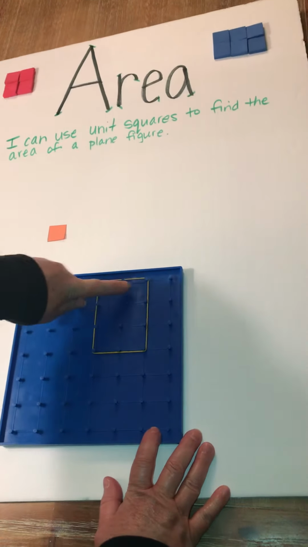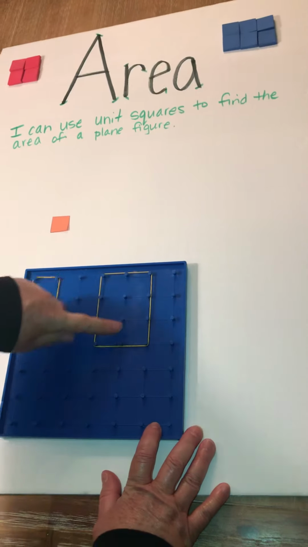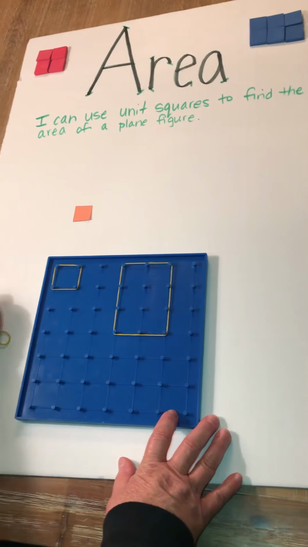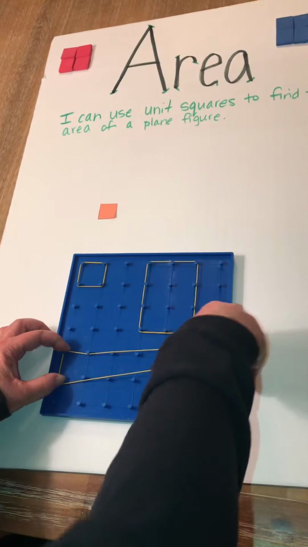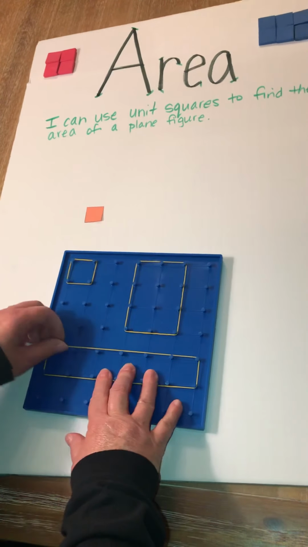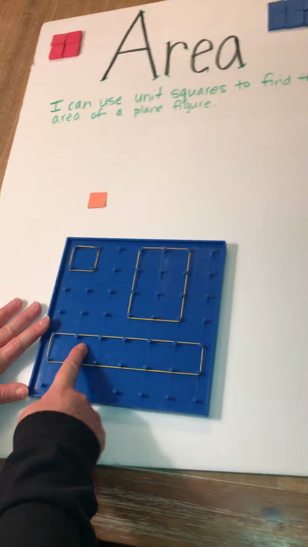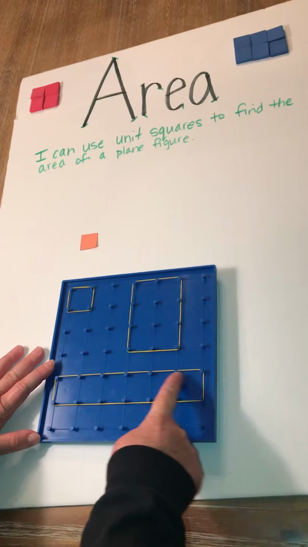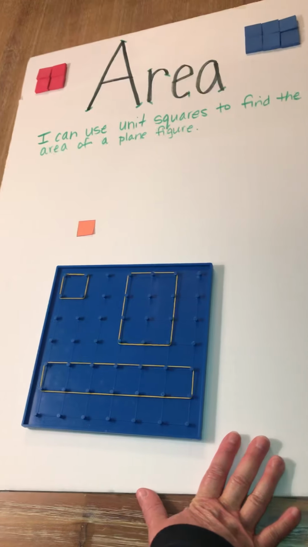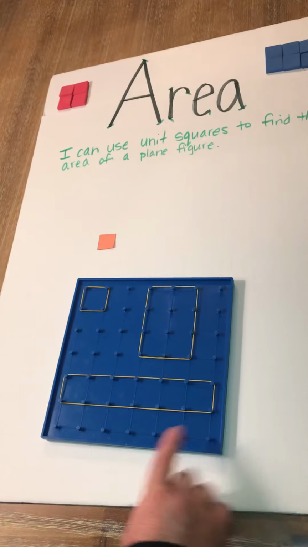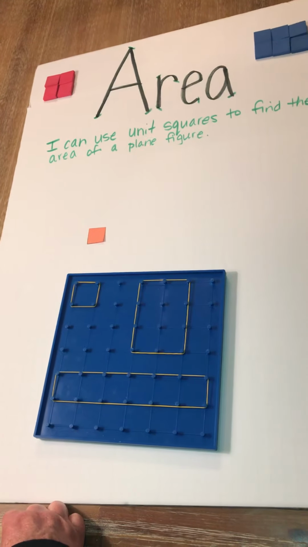Count with me. 1, 2, 3, 4, 5, 6. 6 square units. I'm going to make another one. Count with me. 1, 2, 3, 4, 5, 6. 6 square units. They're similar in that they both have the same area, but they're different in that the shapes are different.